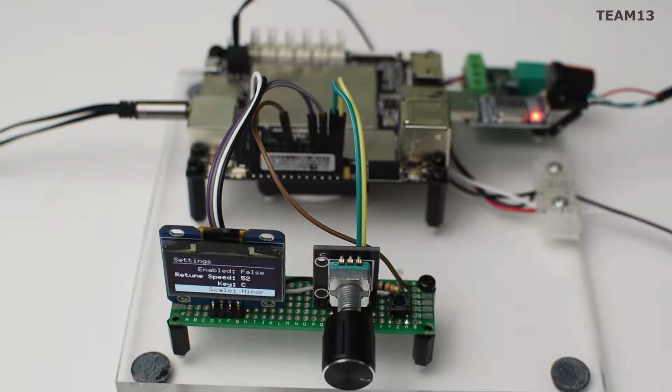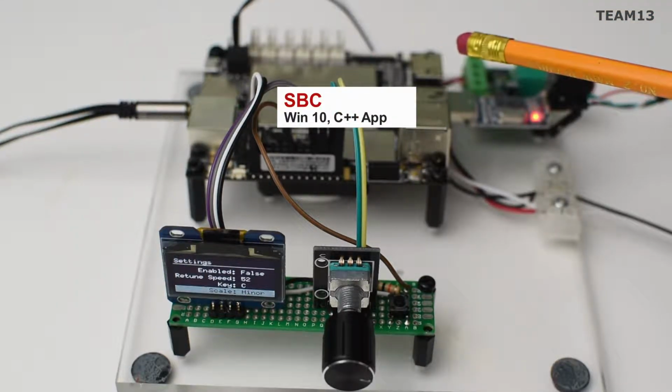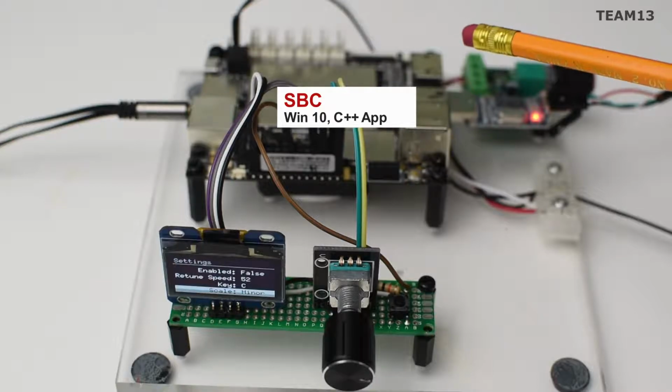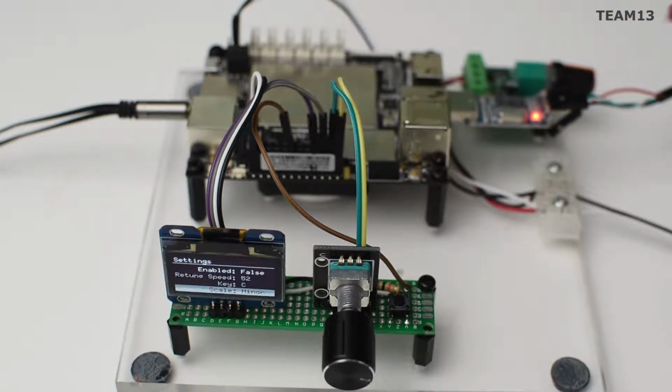The purpose of this module is to read audio signal into the buffer, if necessary modify the signal, for example change the frequency, and finally write data back into the output buffer, all done in 50 milliseconds or less. The main component of the system is the single board computer running Windows operating system and our custom C++ application responsible for real-time signal processing.